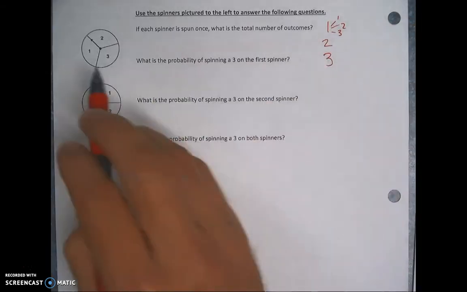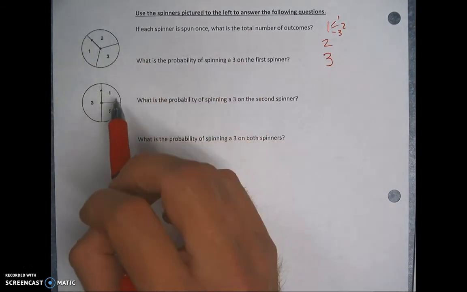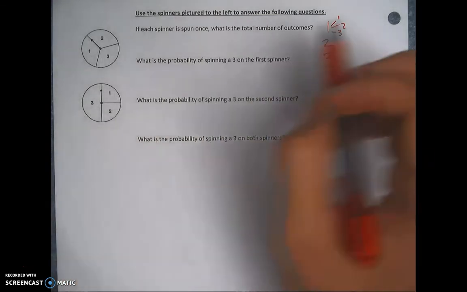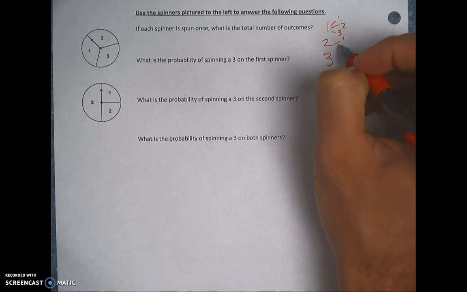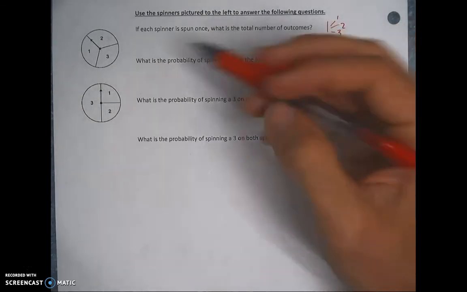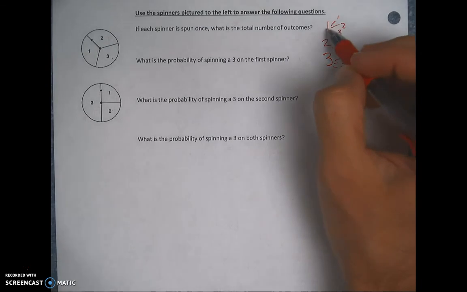or a 3. So you could get a 1 on the first spinner, and then your different outcomes on the second spinner are just a 1, 2, or 3. You could get a 2 on your first spinner, and then you could get a 1 on the second one, or you could get a 2 on the second one, or you could get a 3 on the second one. Or maybe you got the 3 first, and then you could have got a 1, a 2, or a 3. So how many branches or how many different combinations do we have?